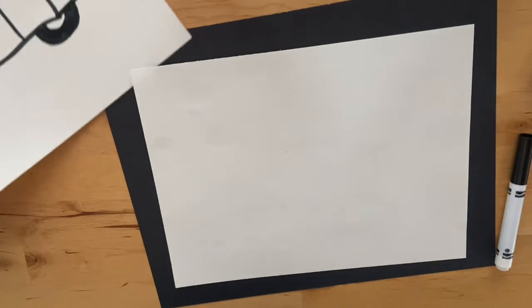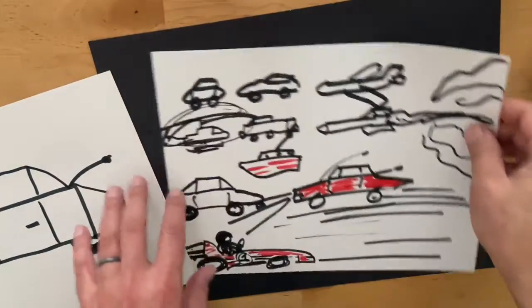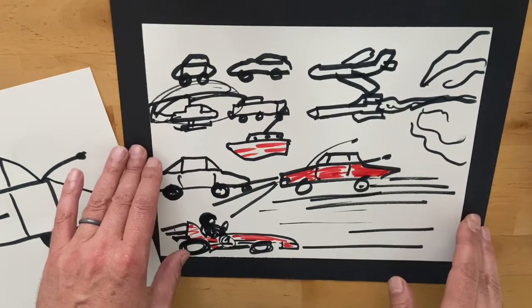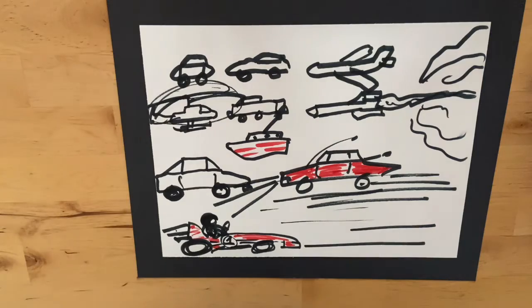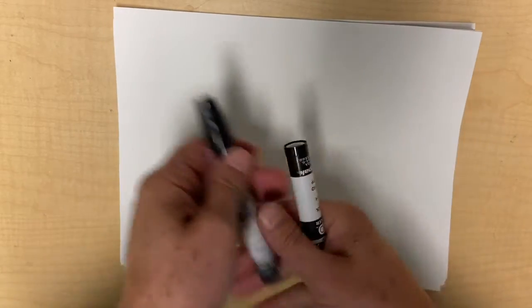So I've got my sheet of paper with different ones to show you. I have speedboats, airplanes, a helicopter, a rocket. I really got into drawing these different ones, and there's a Formula One car at the bottom. And there's my sketch of the workspace truck.